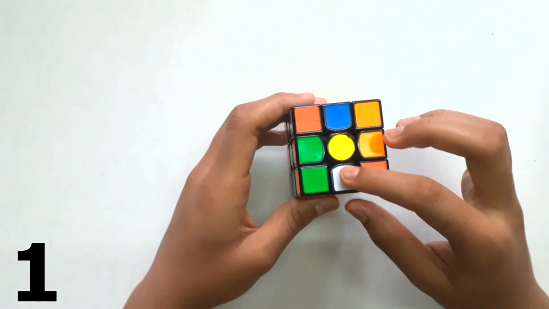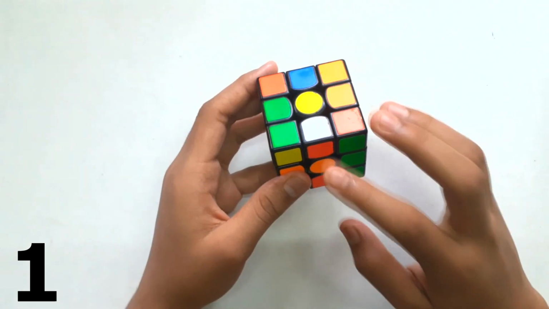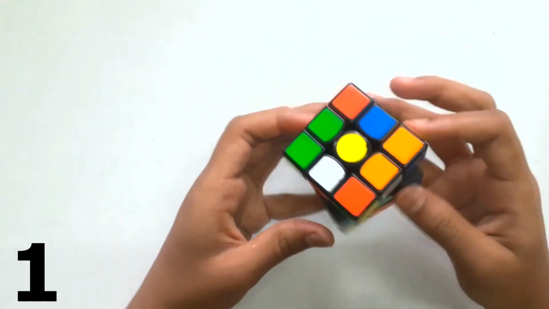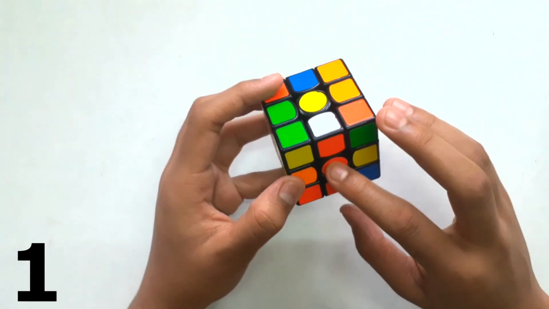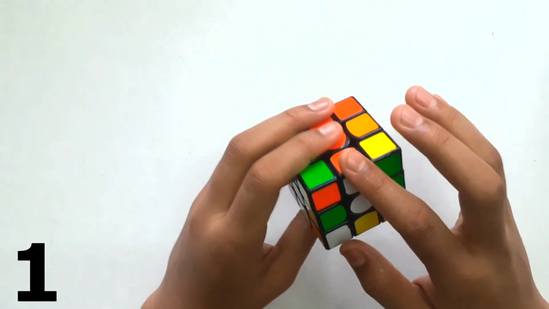First case is when you have the edge on the top layer with white facing up. For this case, all you have to do is align the edge with its respective center and make a half line like this, and then do an F2 to solve it into its correct position.